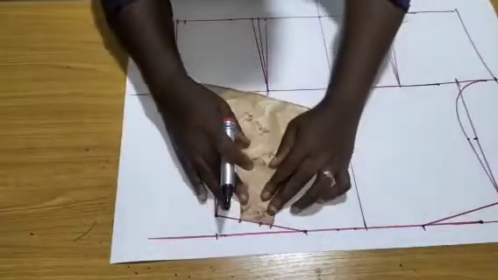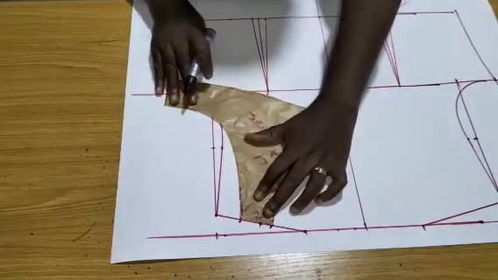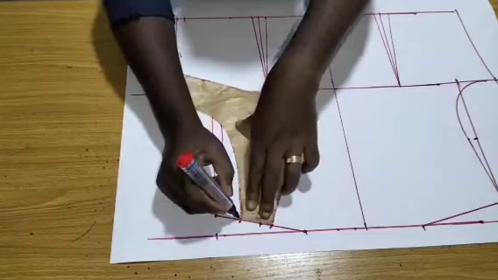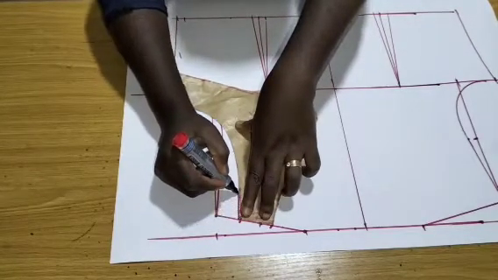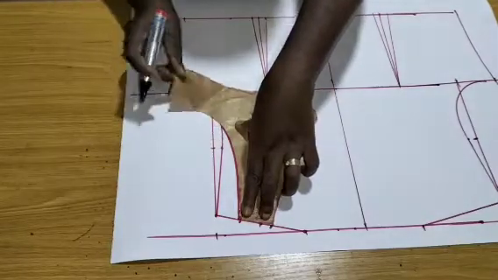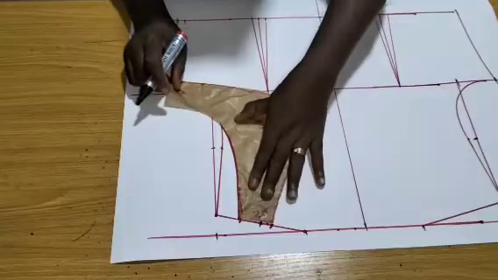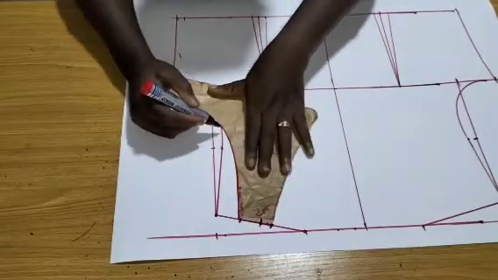So I'll just place this like this. Can you see, from this point to this point? I'm going to trace the line I have. That is how this part is going to look. So I'll just go ahead and trace.